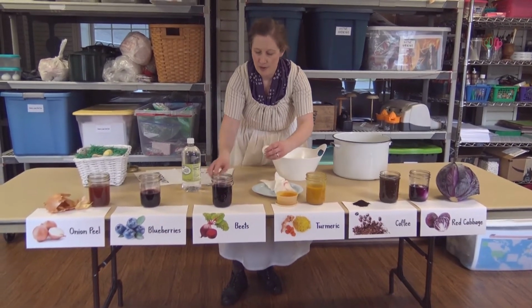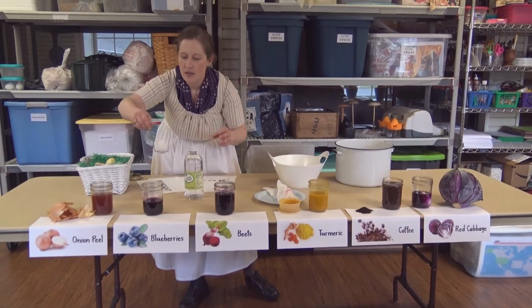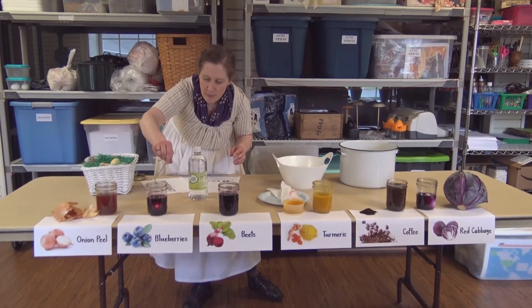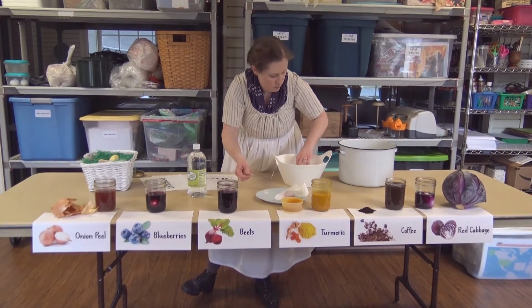Alright, so I put that one into the beets, the dye from the beets. This one is going into the dye made from blueberries. Drop that one right in there. And then I've got one more here.